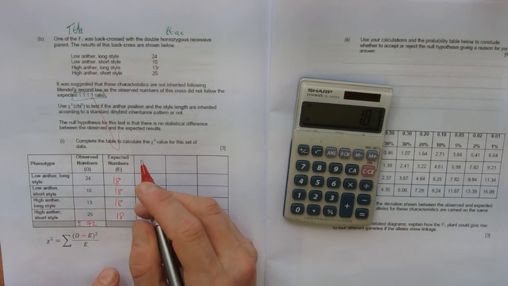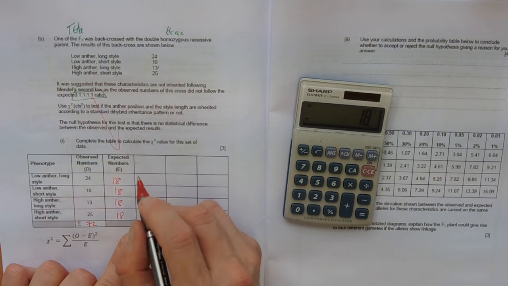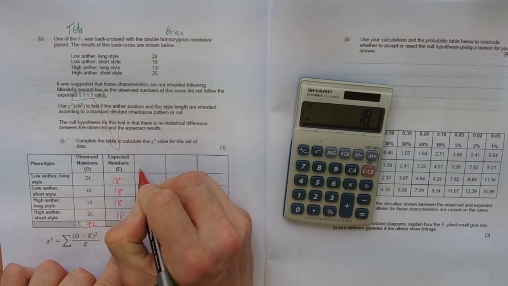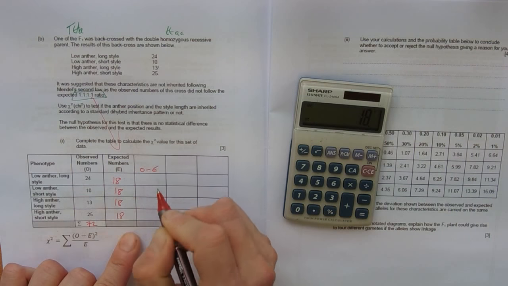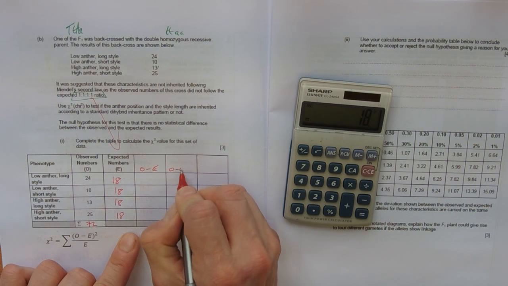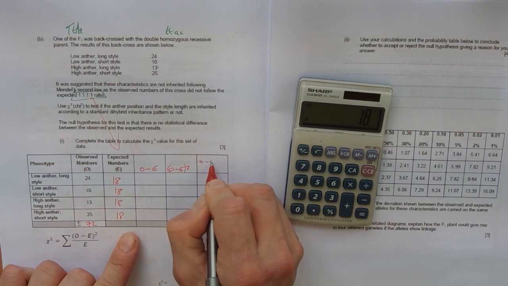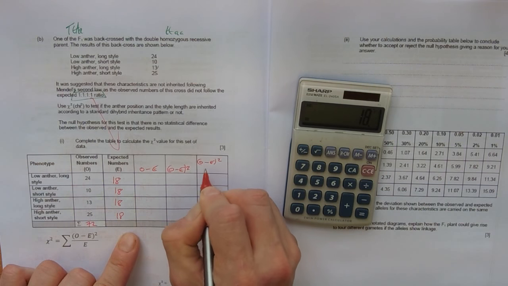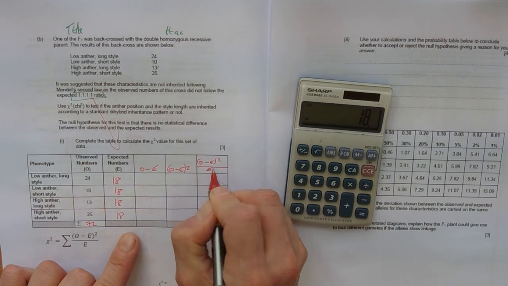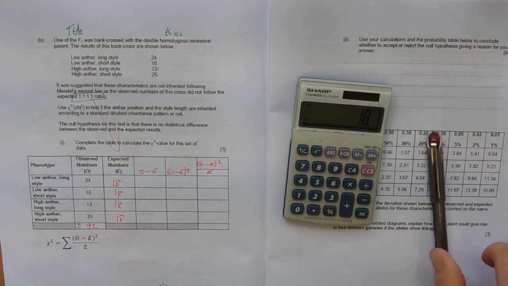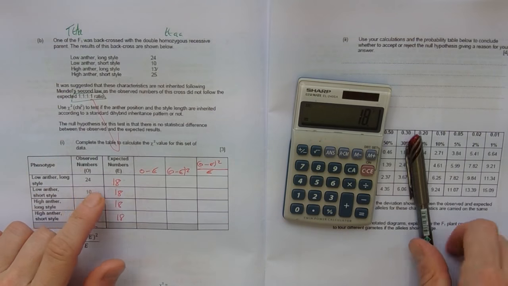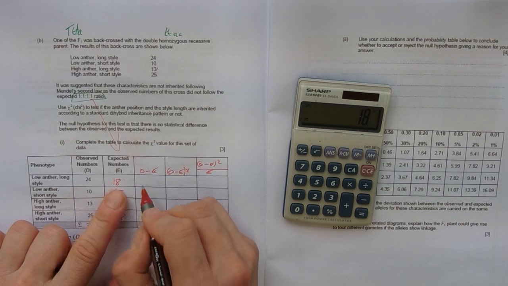Our columns here, well, we want O minus E, squared, and O minus E squared, all divided by E. So we just need to bash through these. You do these ones in your head.